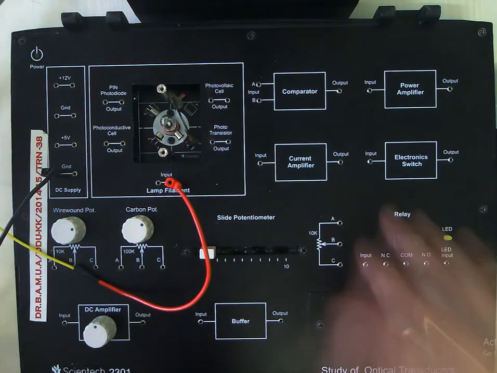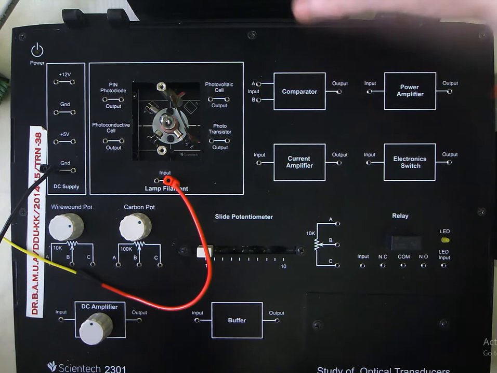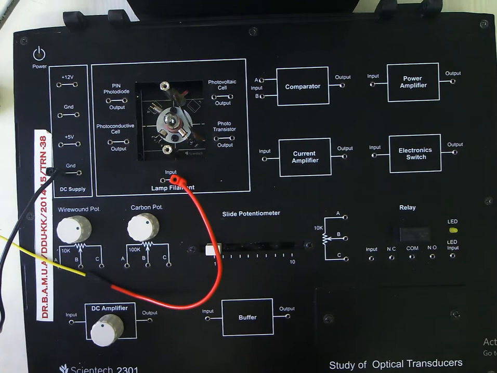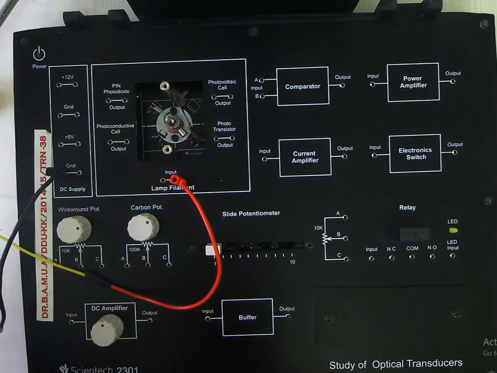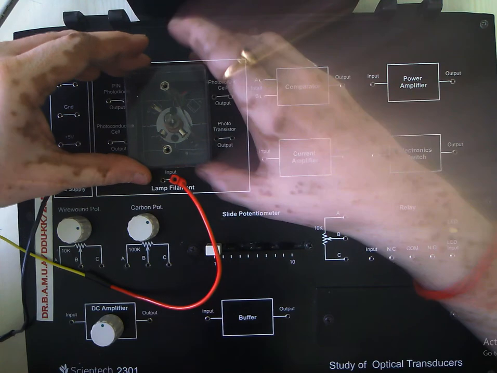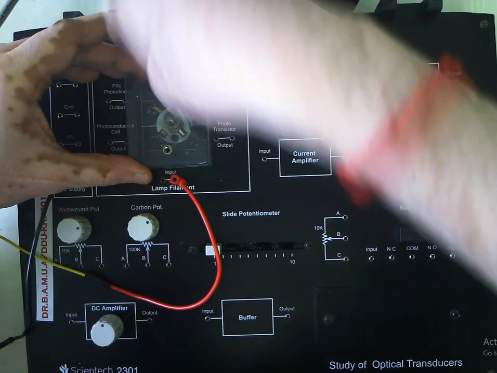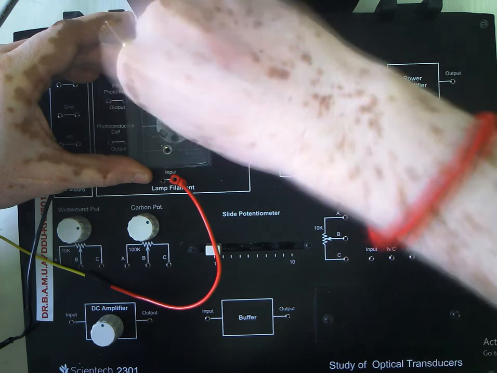Okay. Now I will power this board. Okay. Let us not first power the board. Let us have a look into the behavior of the photovoltaic cell. But before that, so that our photo elements are not damaged, we will put this protective cover.